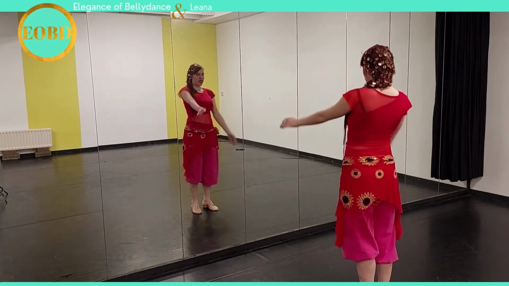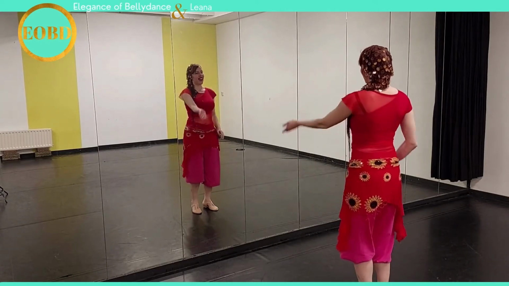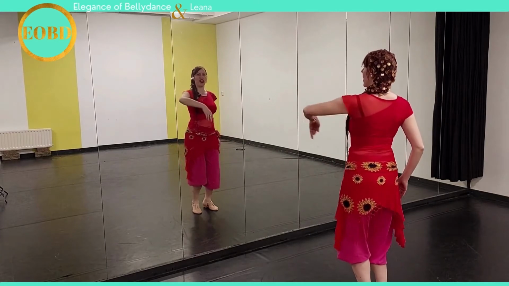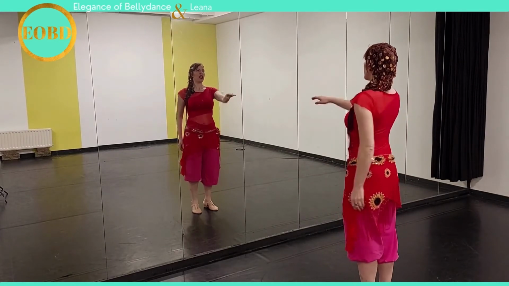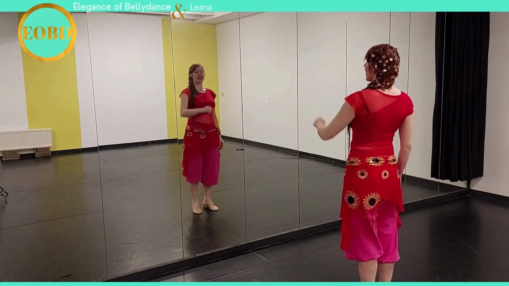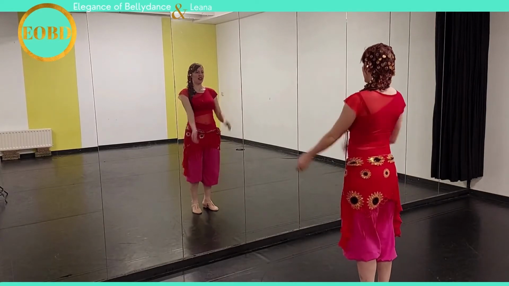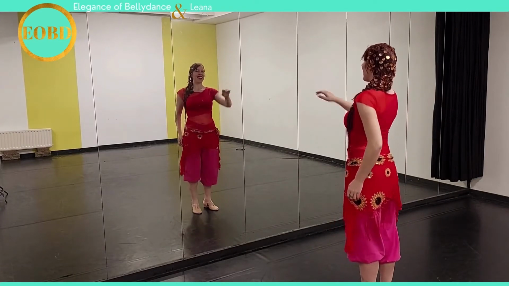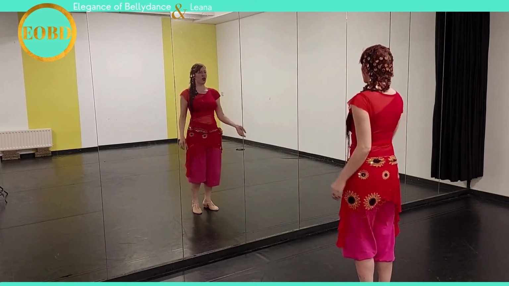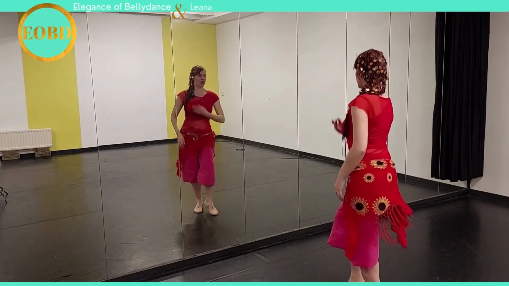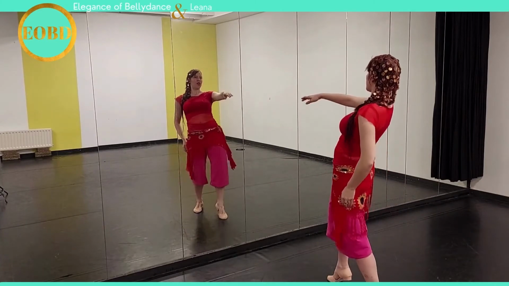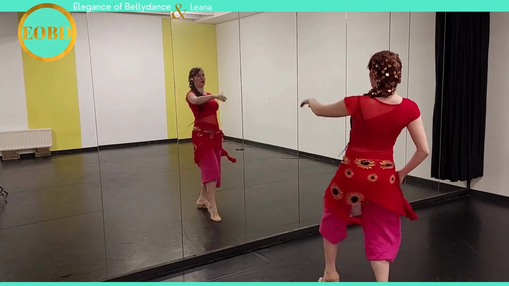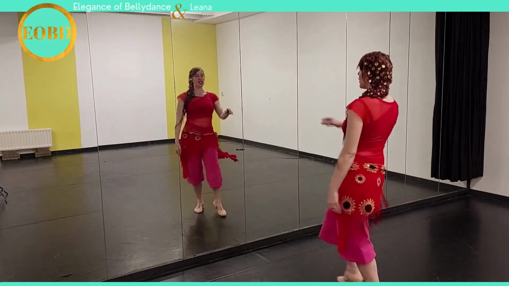Out, and out, and out. Inward, reach out, inward, reach out. And of course, when you're doing a movement very fast, it would be more like going only with the hands here and here. If you would do it very slowly, it would be more like the whole lower arm out.